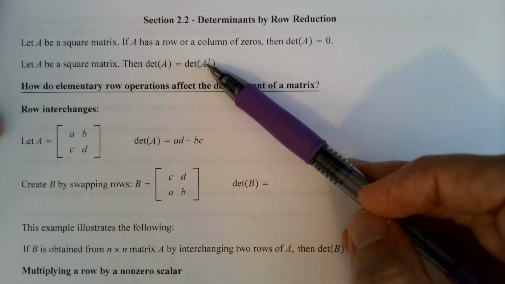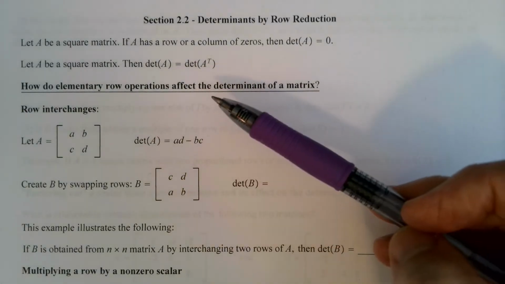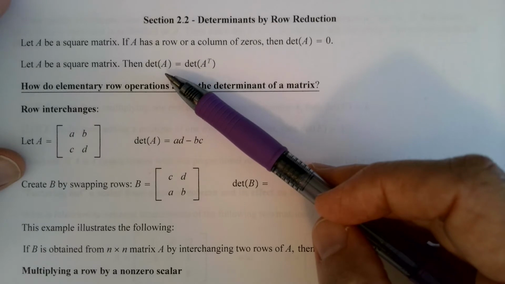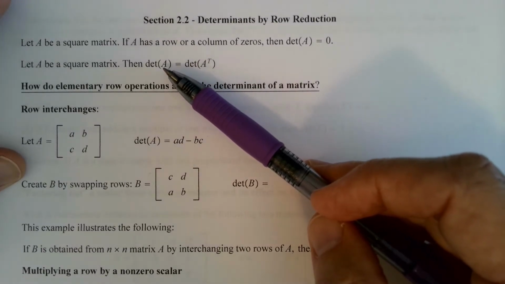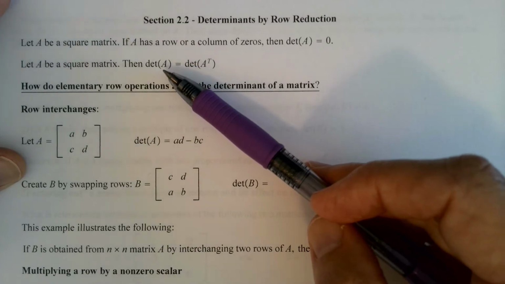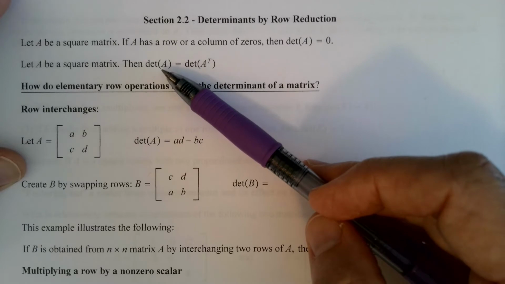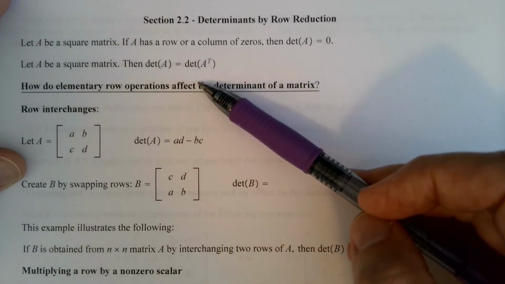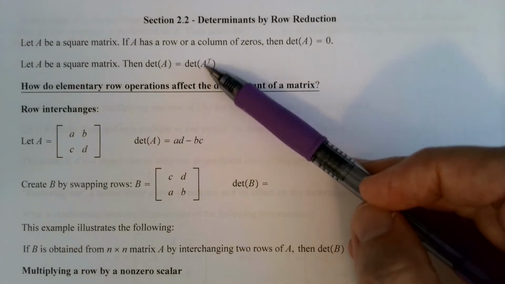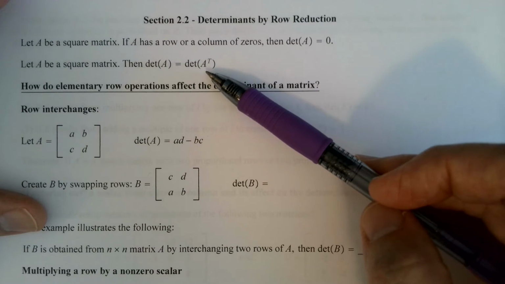Remember, the transpose is what? We've basically interchanged the rows with the columns, right? And so if you think about it, for matrix A, its determinant is found by cofactor expansion along, say, any row. Well, any row of A corresponds then to what? A column of A transpose. And so we're finding the determinant along a column over here. And so you can see why the determinant would be the same.